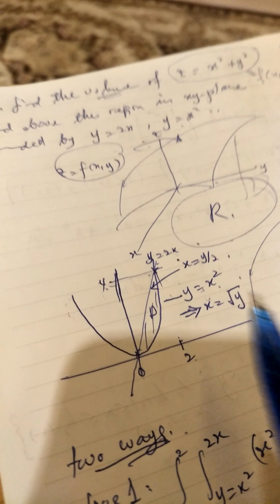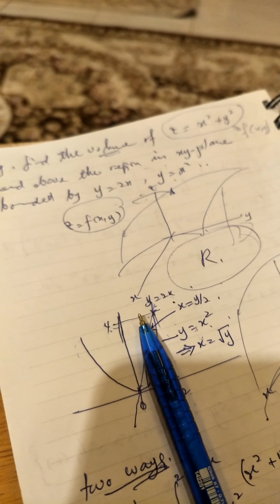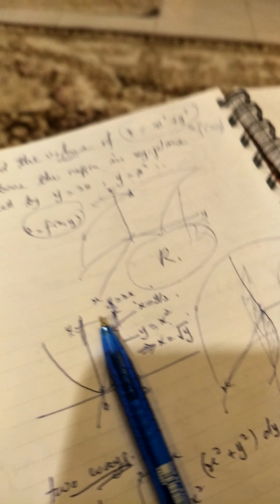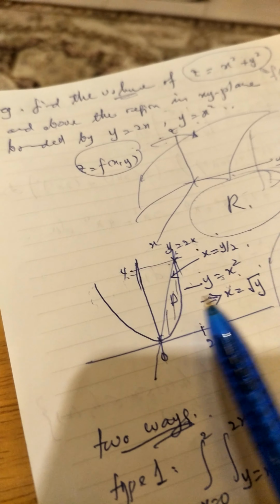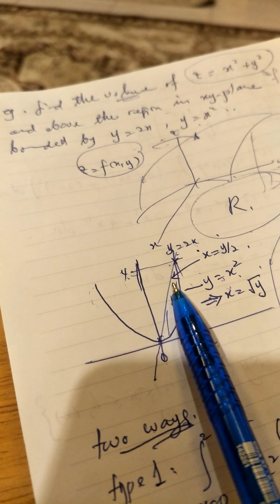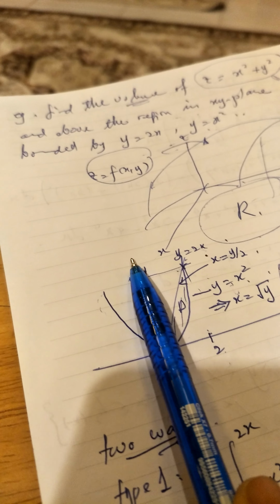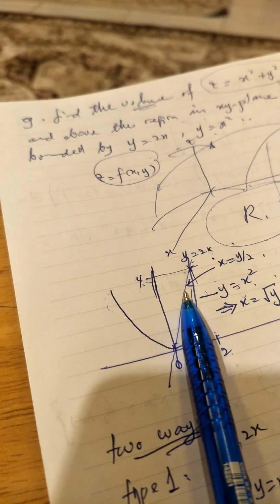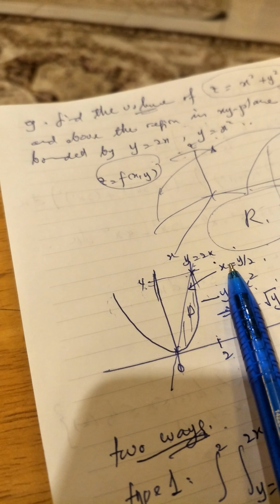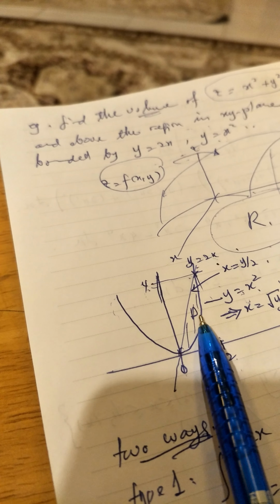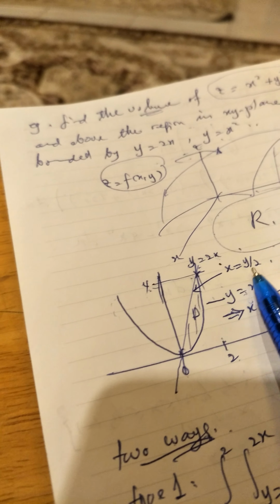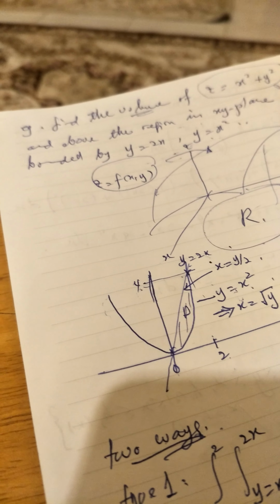Using y as a reference axis, it seems that x equal to y over 2 is smaller than that function. So we put this as a lower bound, whereas the other one is the upper bound.